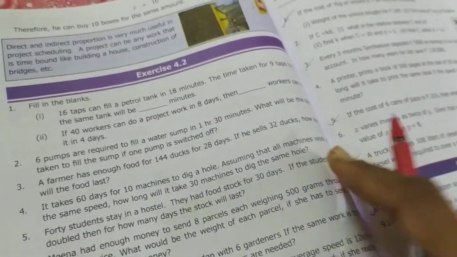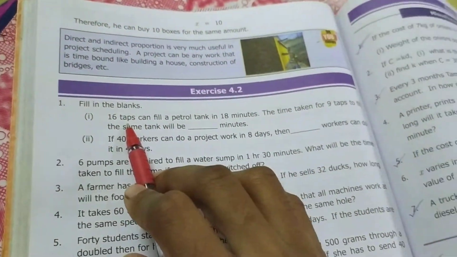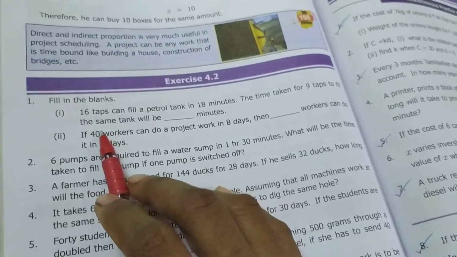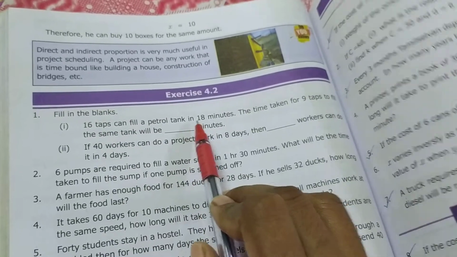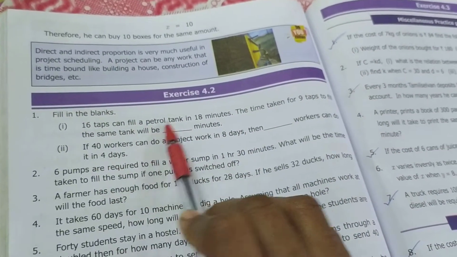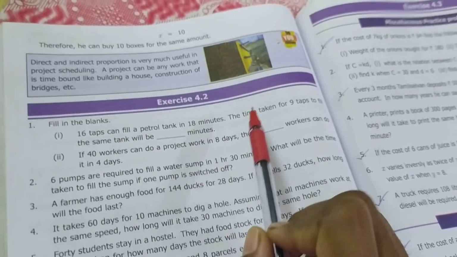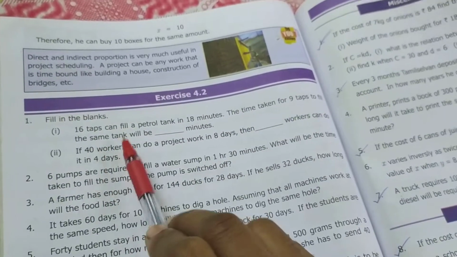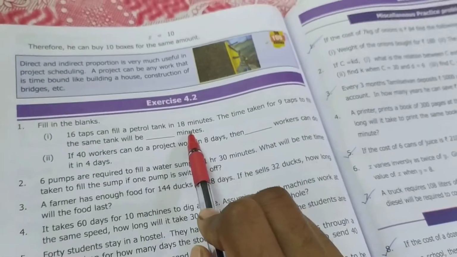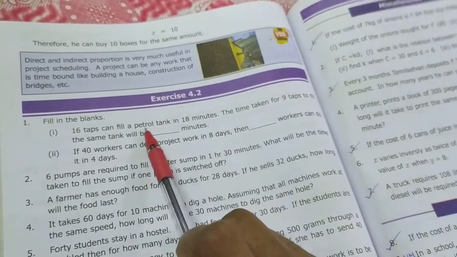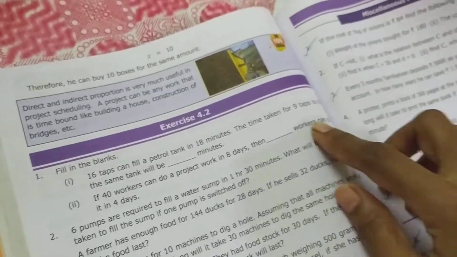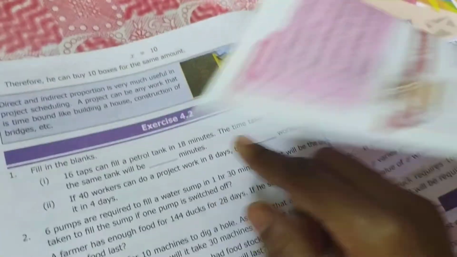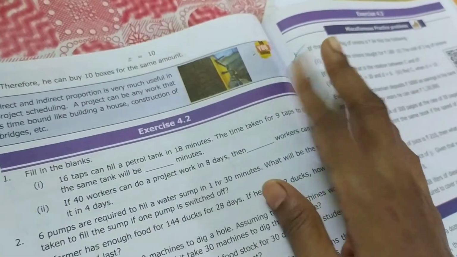Now what is mentioned here: 16 taps can fill a petrol tank in 18 minutes. 16 taps take a time of 18 minutes. The time for 9 taps to fill the same tank will be dash minutes. So the value is decreasing, right? That's what it is asking. So this is inverse. Your taps are 9, which means your minutes also change. Are you clear? So that is why it is inverse.